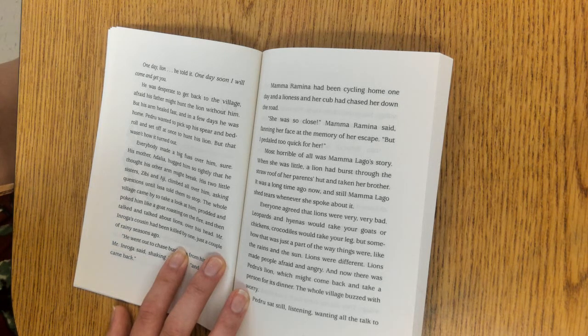Pedro wanted to pick up his spear and bedroll and set off at once to hunt his lion, but that wasn't how it turned out. Everybody made a big fuss over him. His mother, Aloud, hugged him so tightly that he thought his other arm might break. His two little sisters, Zibi and Aji, climbed all over him, asking questions until Isa told them to stop. The whole village came by to take a look at him, prodded and poked him like a goat roasting on the fire, and then talked and talked about lions over his head.